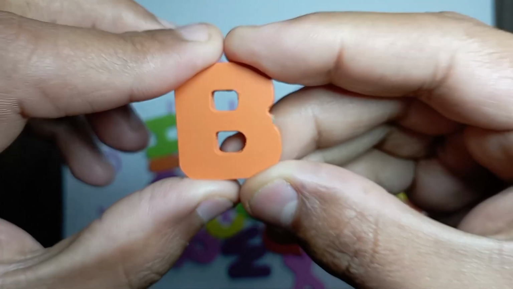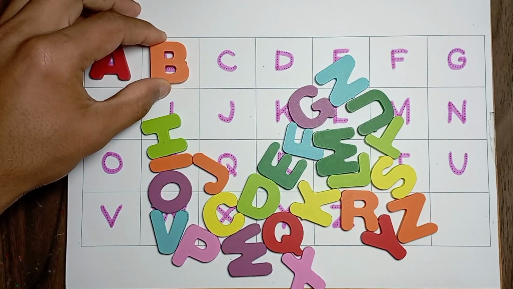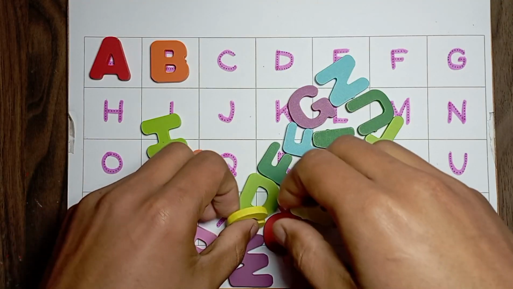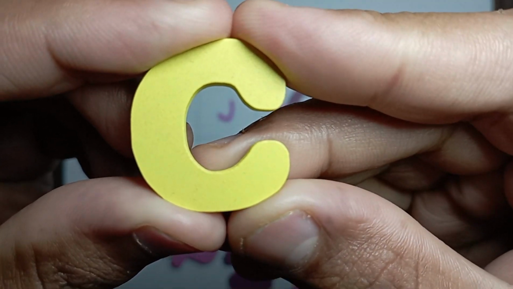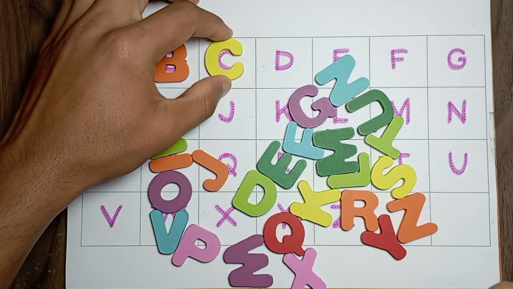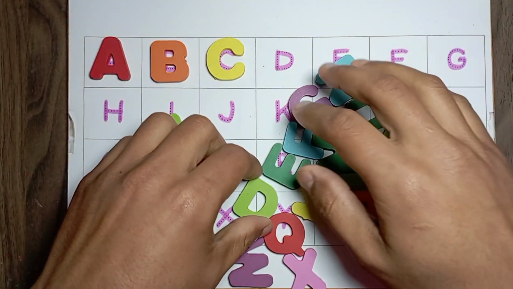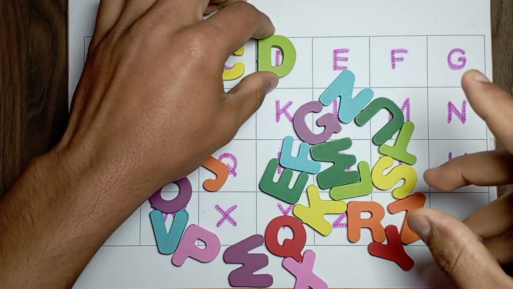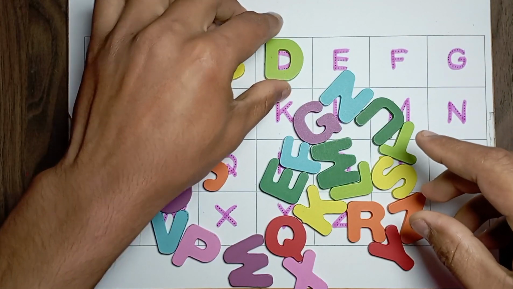B for basketball. C for cow. D for driver.